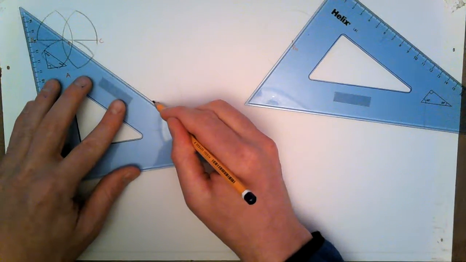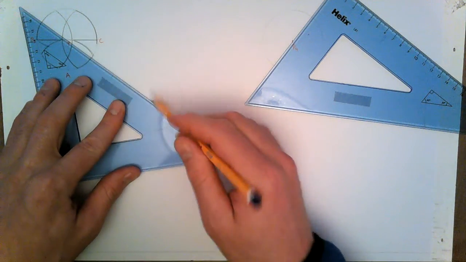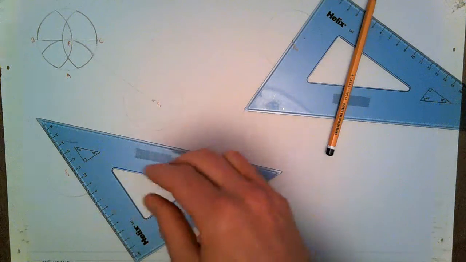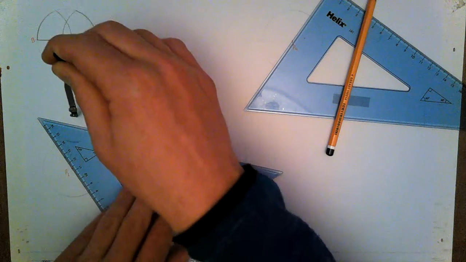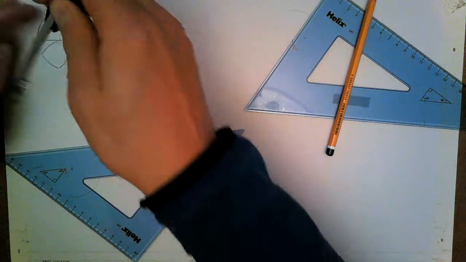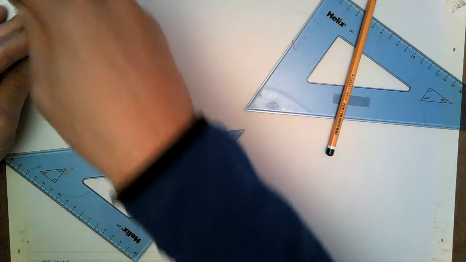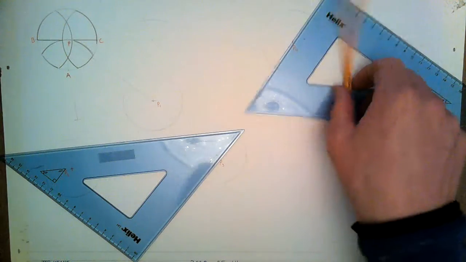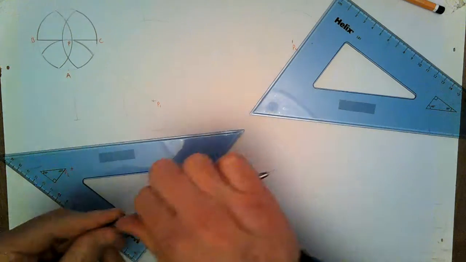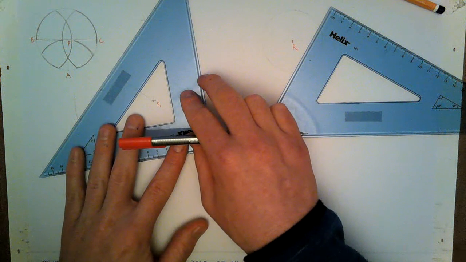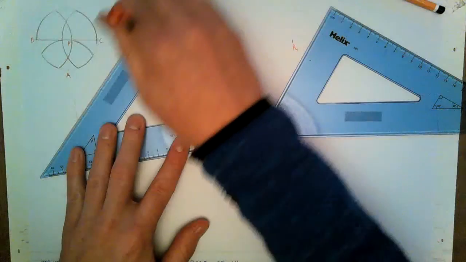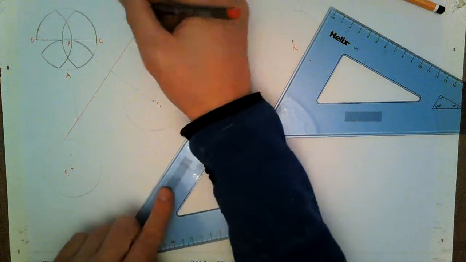So, first one is axial symmetry. So P to P1. We need to bisect that line and get a perpendicular line to it. That will give us our line of axis. So pick a point further than halfway, go to X and join the two of them. And that is our line of axis.